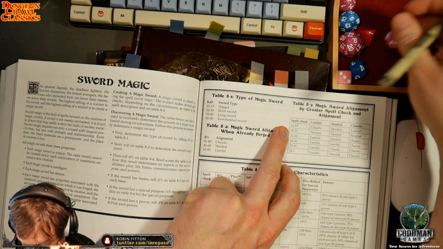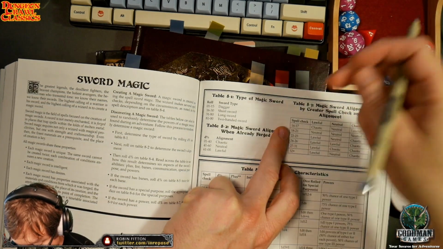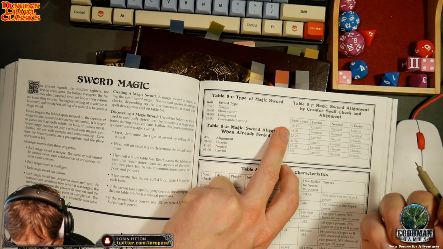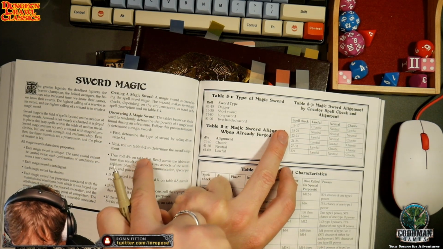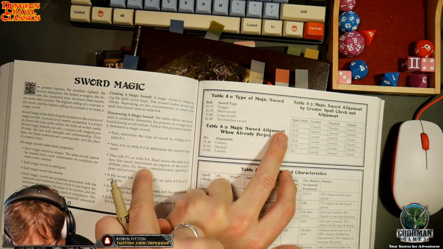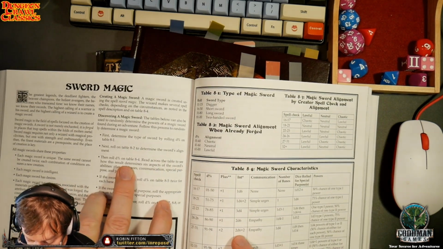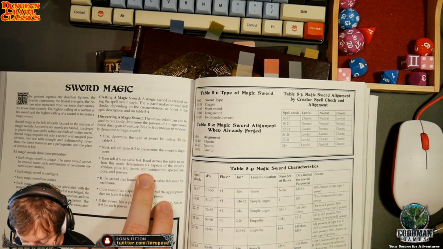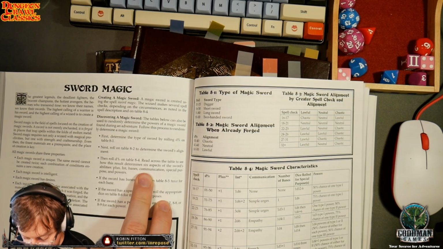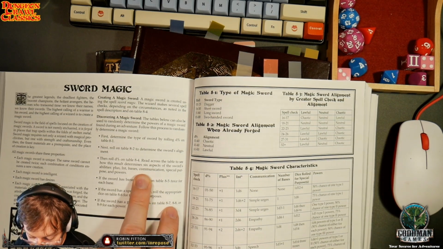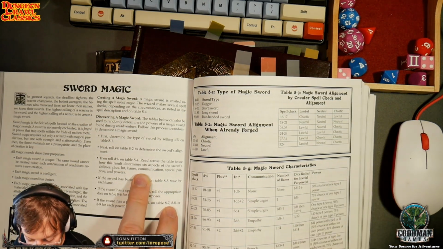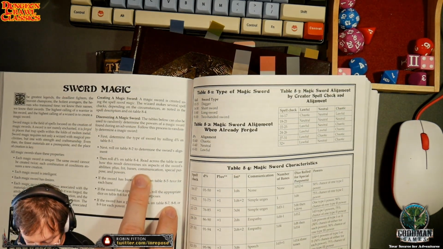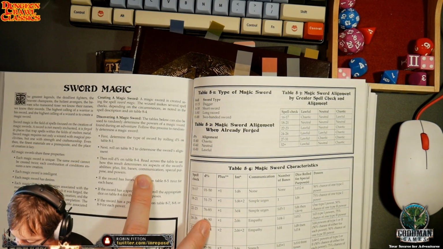So let's read across. I'm just checking what I need to do. Next, roll on 8-2 to determine the sword's alignment, done. Then to do percentages on 8-4, let's do that. Read across the table to see how this results in the 6 aspects of the sword's ability. So we can roll that multiple times to see which one of these sections we get. So that is, it's a percentage roll.